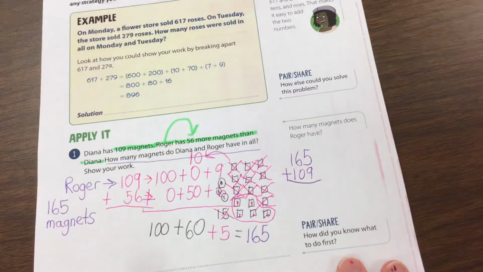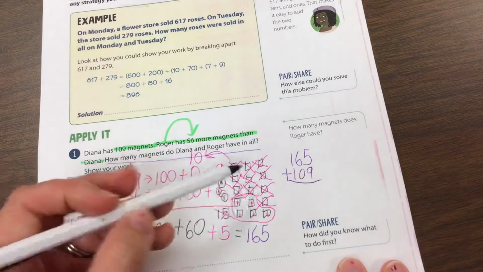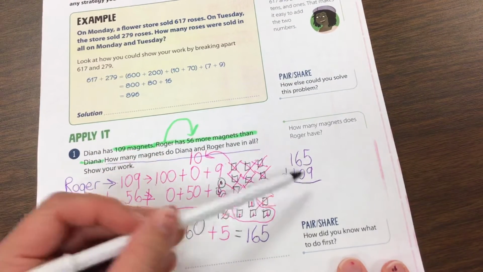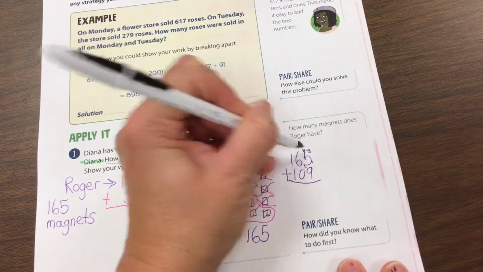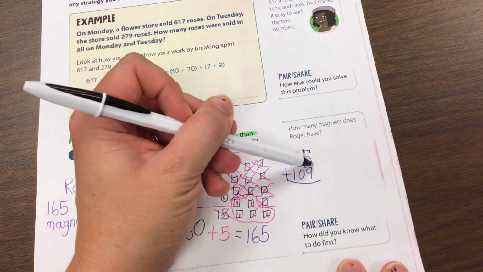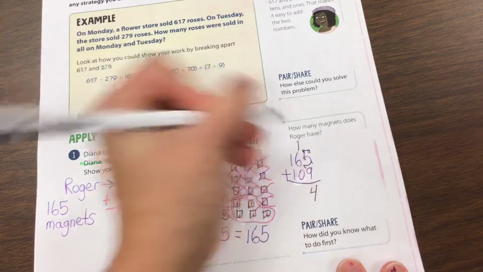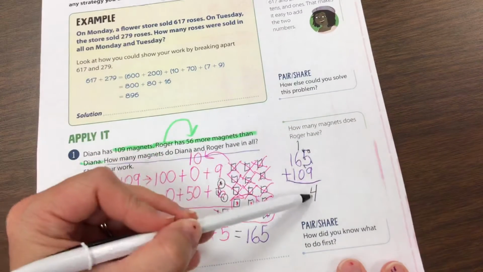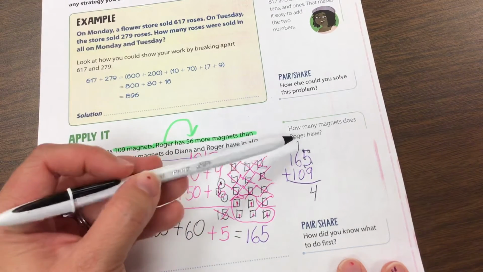Okay? How about we do it the traditional way? What is 5 plus 9? I'll put touch math on for those that use it. 9, 10, 11, 12, 13, 14. We have to regroup because it's 10 or more. We keep our 4 in the ones column. We give the 10 to the tens column.